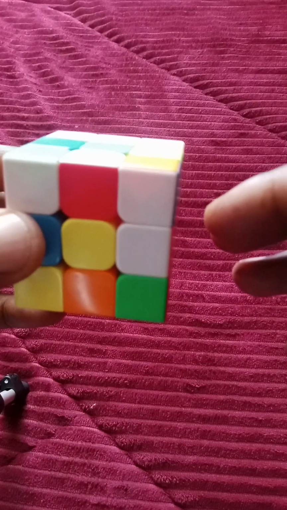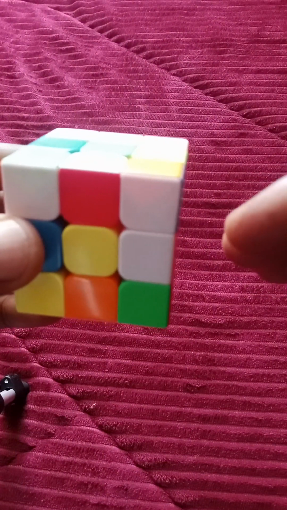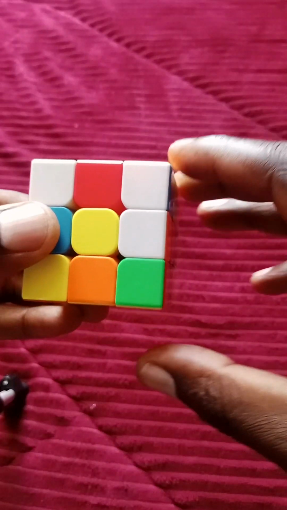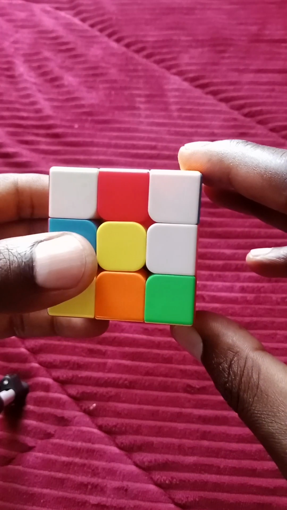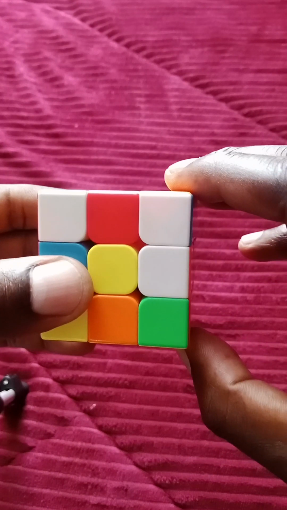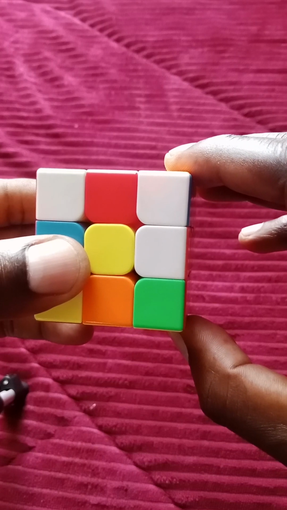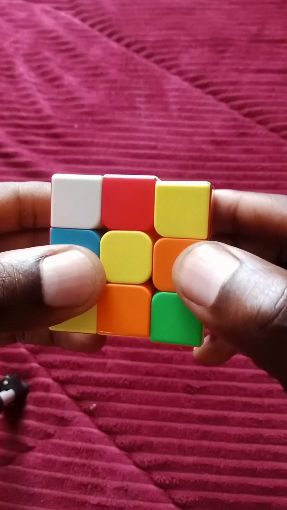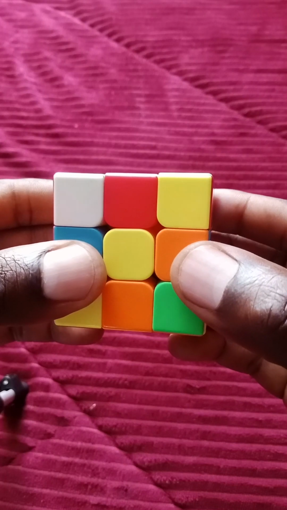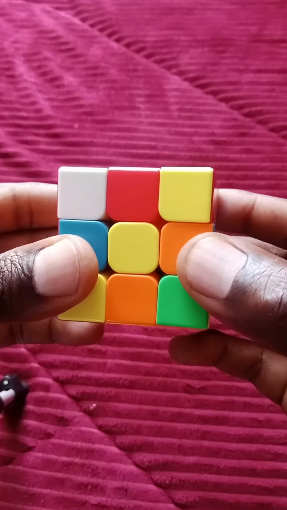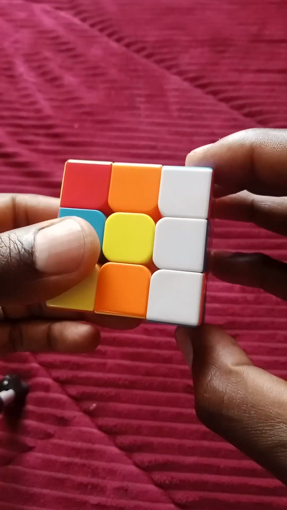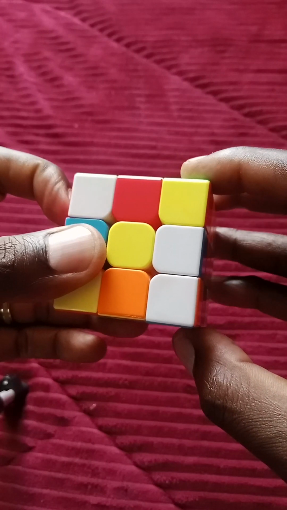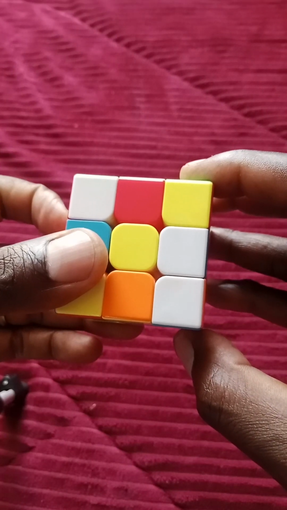So first, we are going to learn the algorithms that we are going to use to solve this cube. And first, we are going to have a right algorithm, and this will often go with the right side of the cube up, top cubes left, right side down, top cubes right. That's a complete right algorithm.